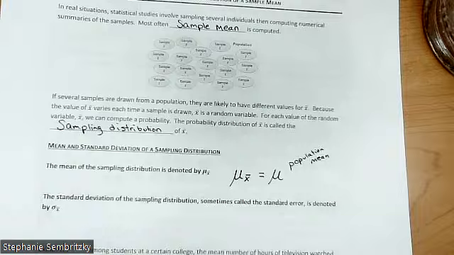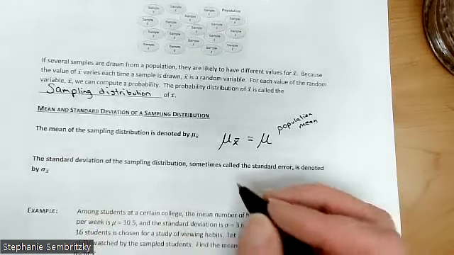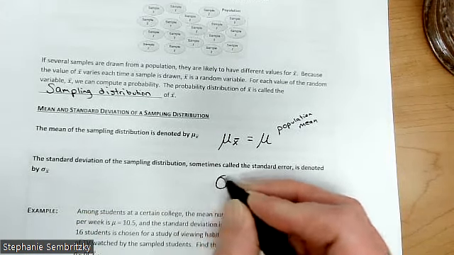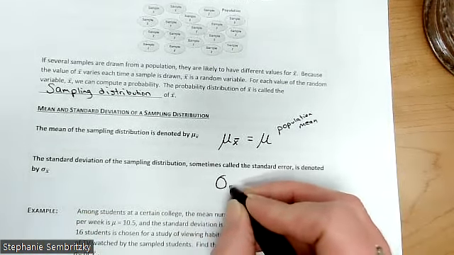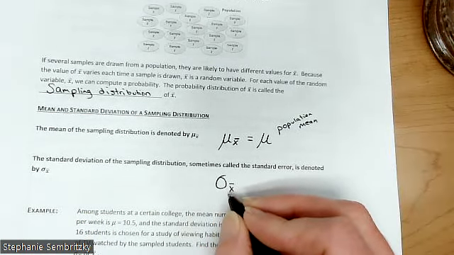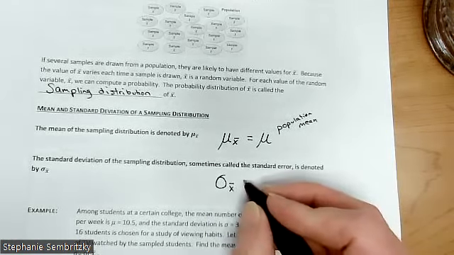Pretty nice. Now, the standard deviation of this sampling distribution is denoted with sigma with an x bar. That means it's the standard deviation of my sample means. It is not exactly the same as our population standard deviation.